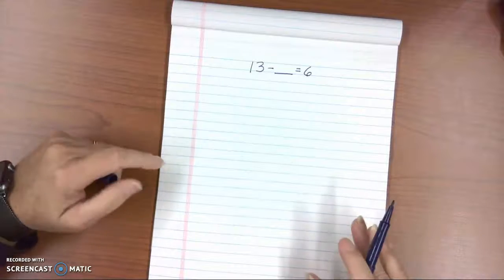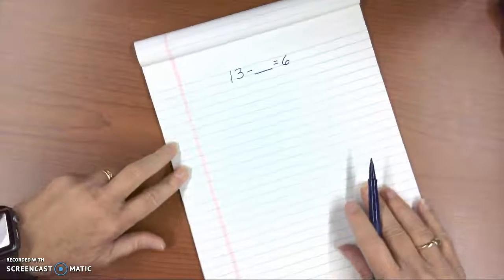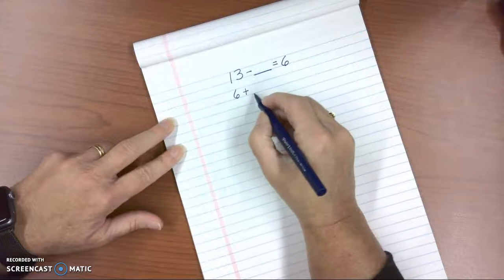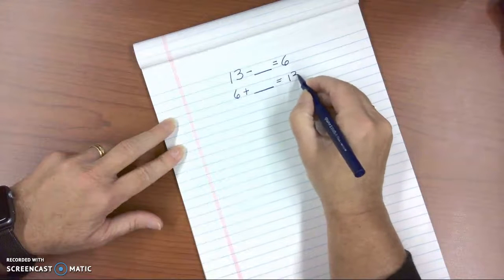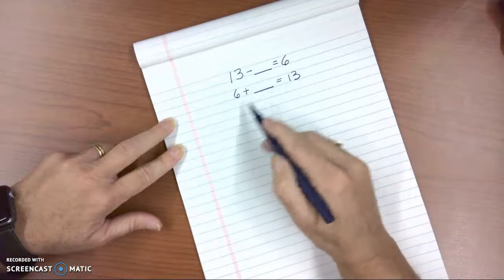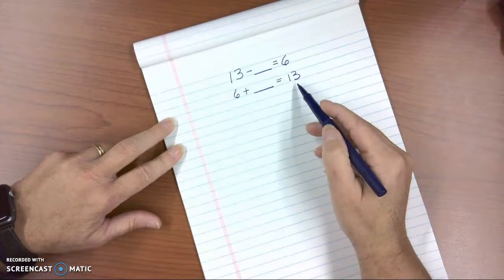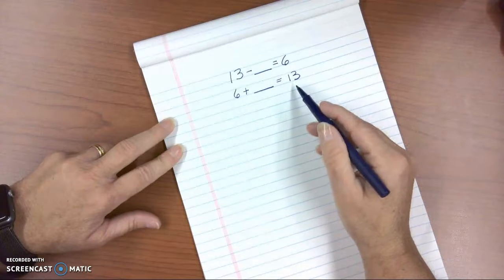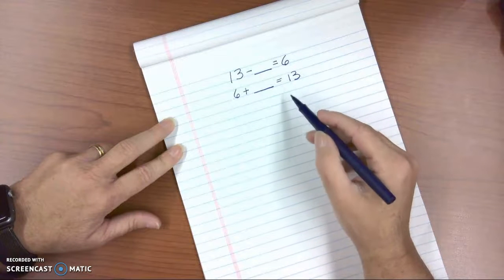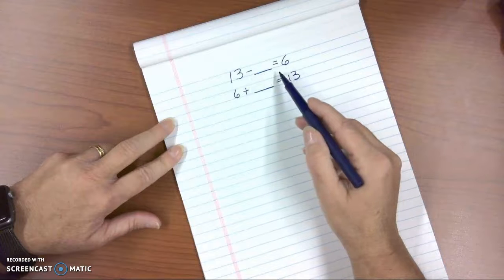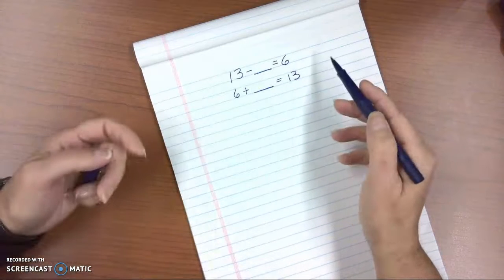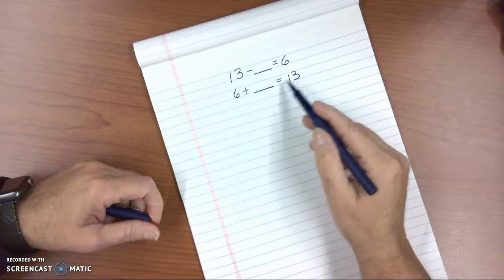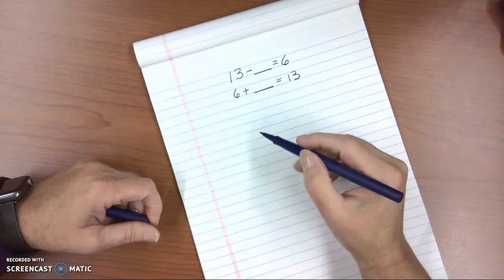Well, first of all, I need to find out what number goes in the blank. So I'm going to use a related addition fact. I can change this to 6 plus some number gives me 13. And I can use any strategy that I've learned so far. I could count up, I could count back, I could get to a 10 and then count on, or subtract from a 10 and then count back. Whatever strategy I want to use. Or you could just absolutely just know that 6 plus the number is 13.